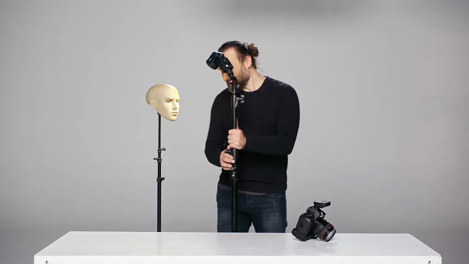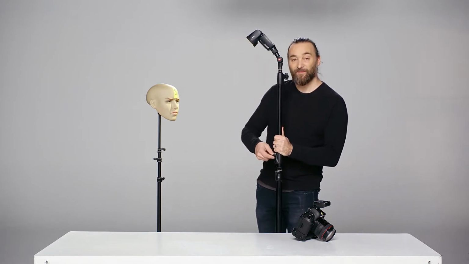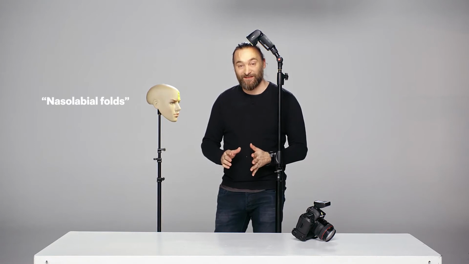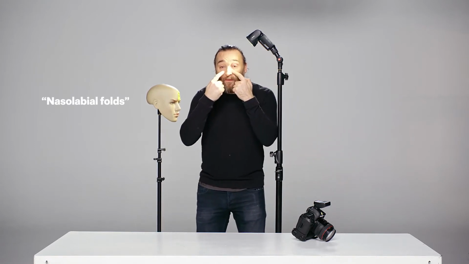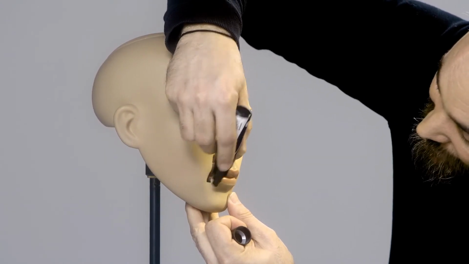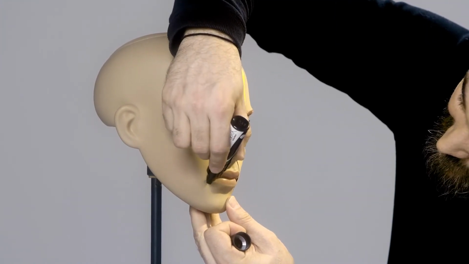When the light comes from the side, a bit more like this, a good starting point is to place the shadow by the so-called nasolabial folds that real humans have. You know, the line from the side of the nose down to the mouth corner. Ken here, he doesn't have much of a line, so let's draw it. From the side of the nose down to the mouth corner, like that.